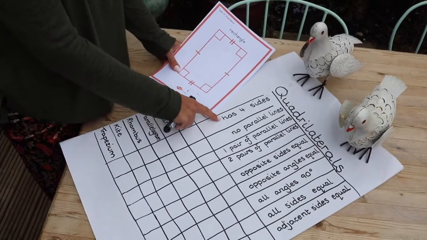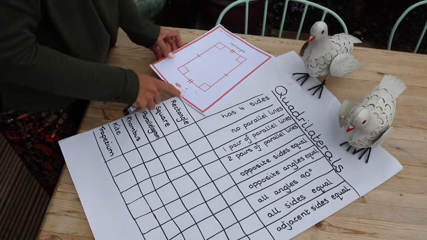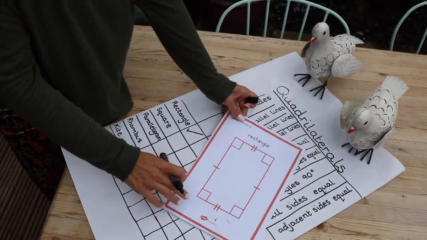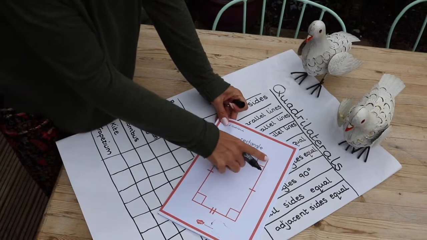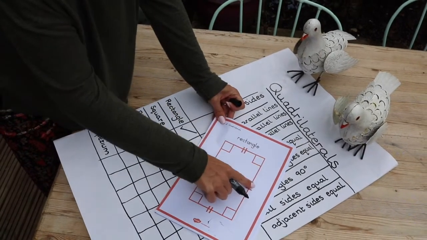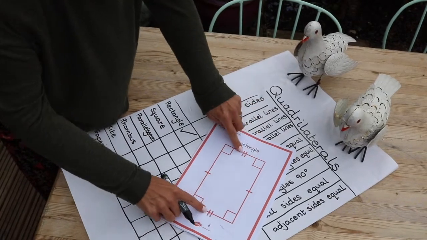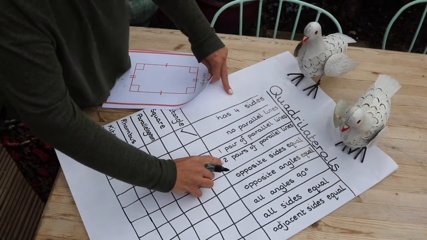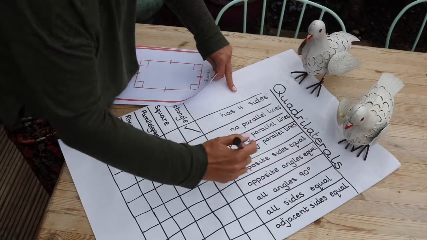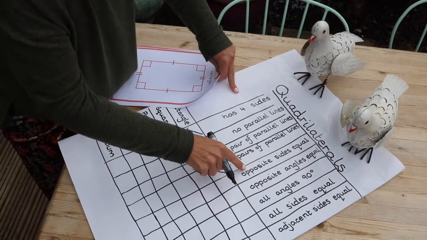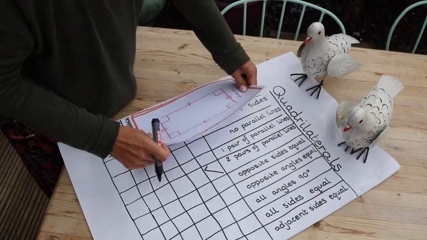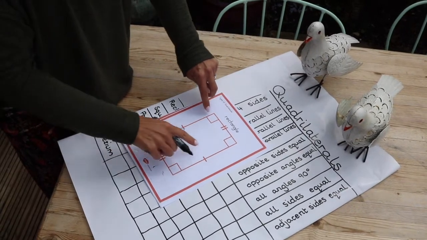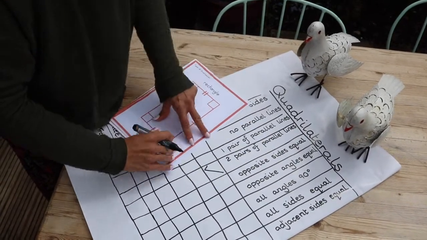Here's our rectangle. It has four sides. Yes, it does. Parallel lines: well, if I look at my rectangle, a parallel line looks like train tracks. I can see one set of parallel lines, two sets of parallel lines. So I'm going to look along my properties for where it says two pairs of parallel lines. Tick. Opposite sides are equal. That means they're equal in length. With a rectangle, the opposite sides are equal in length, both pairs.